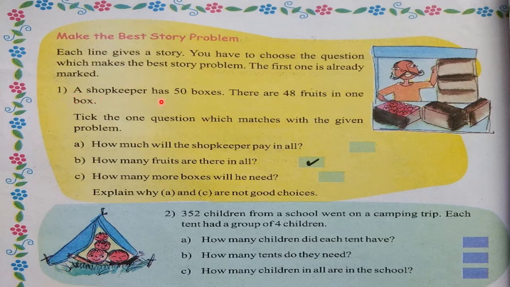First, a shopkeeper has 50 boxes. There are 48 fruits in one box. Tick the one question which matches the given problem. If a shopkeeper has 50 boxes and in one box there are 48 fruits, what will be the question we have to frame? How much will the shopkeeper pay in all? No. How many fruits are there in all? Yes. In one box there are 48 fruits, then in 50 boxes how many fruits are there? That kind of question will be there.